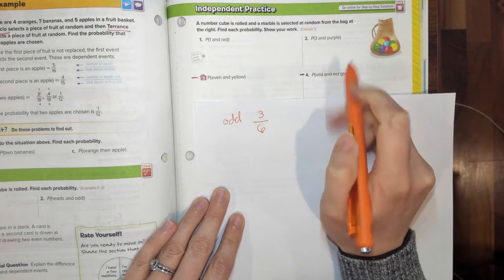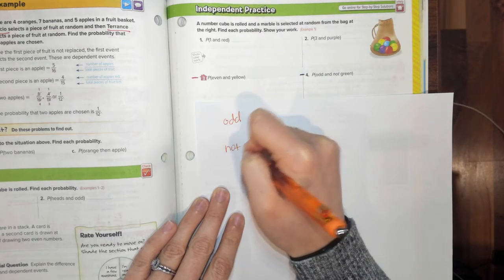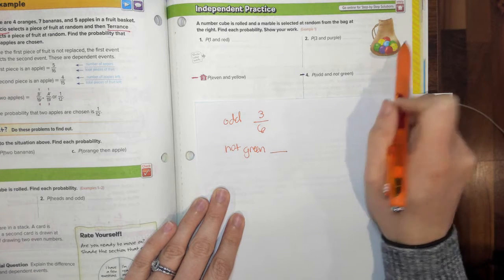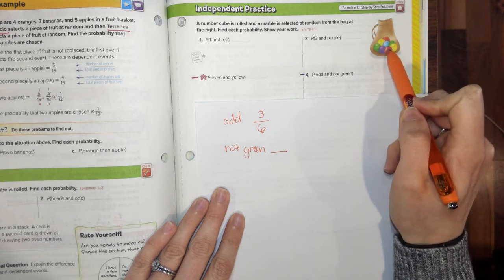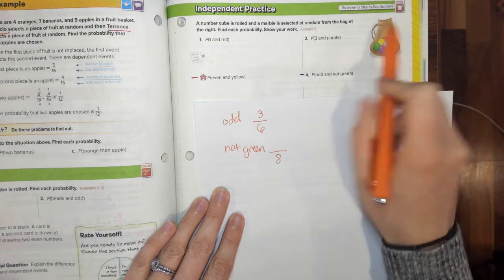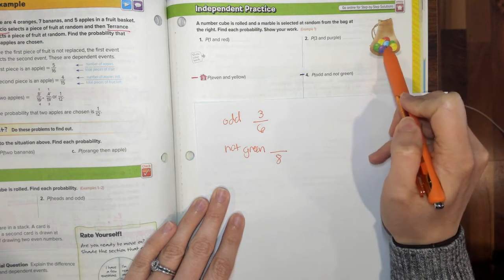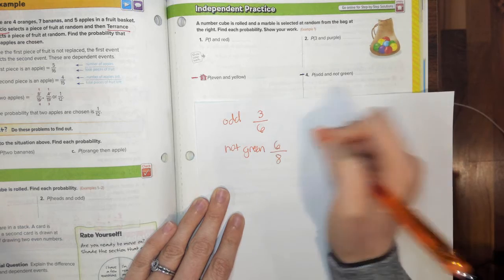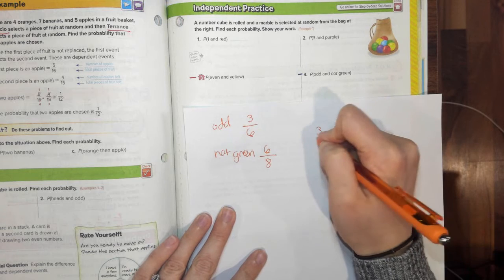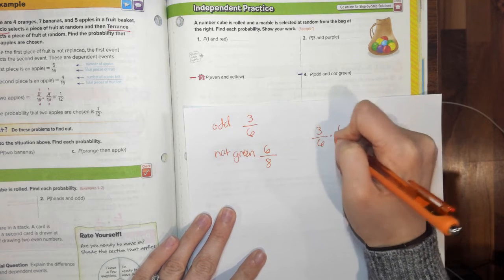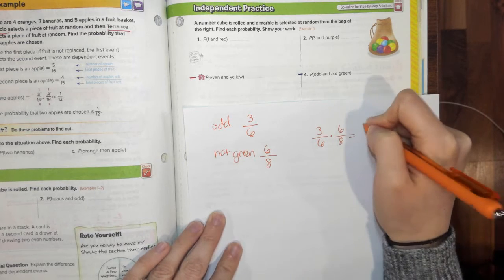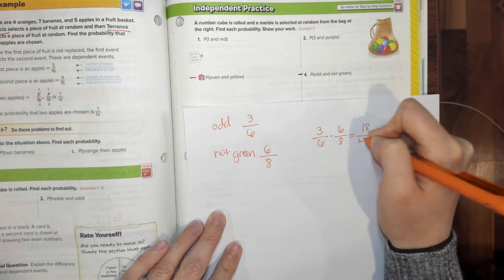And then we have the probability of not green. Well, if you look at this, first of all, there are 1, 2, 3, 4, 5, 6, 7, 8 marbles. And if I want not green, there are 1, 2, 3, 4, 5, 6 that are not green, because 2 of them are green. So we would take those and multiply them together. So we have our 3 times 6, that's 18. 6 times 8, that's 48.